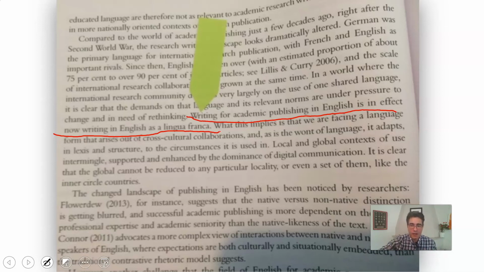However, what follows, what this implies is that we are facing a language form that arises out of cross-cultural collaborations, and as is wont of language, it adapts. And in lexis, there's stuff in there that doesn't really fit into my sauce. It didn't fit into my red herring sauce. It didn't fit into the sauce that I was cooking up. But that part there fits perfectly.